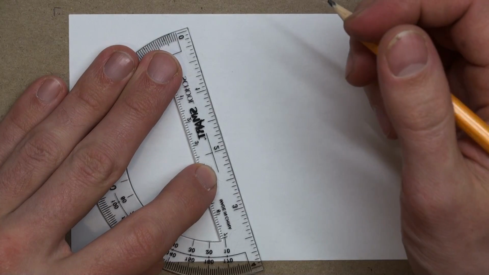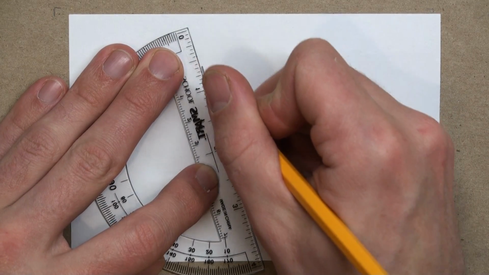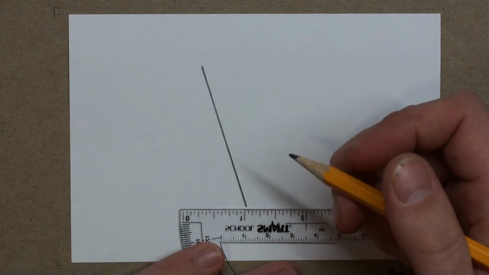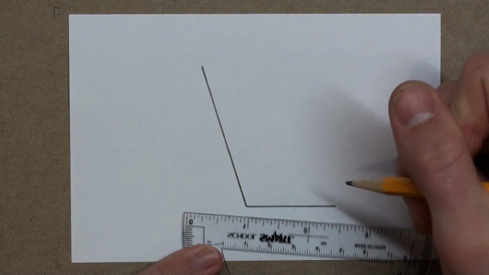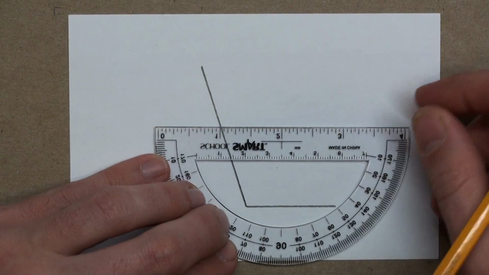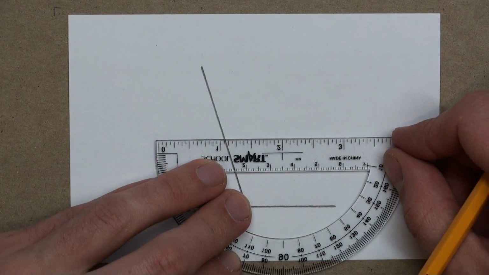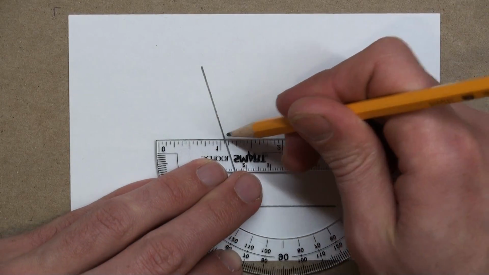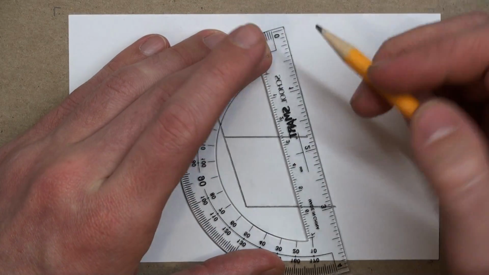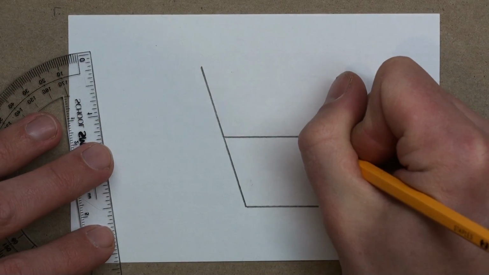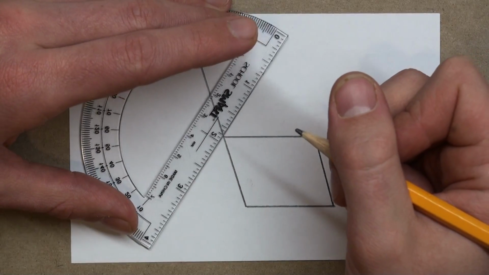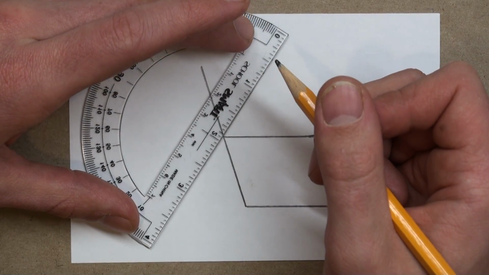Definitely don't rush this one. This is a little complicated to draw.